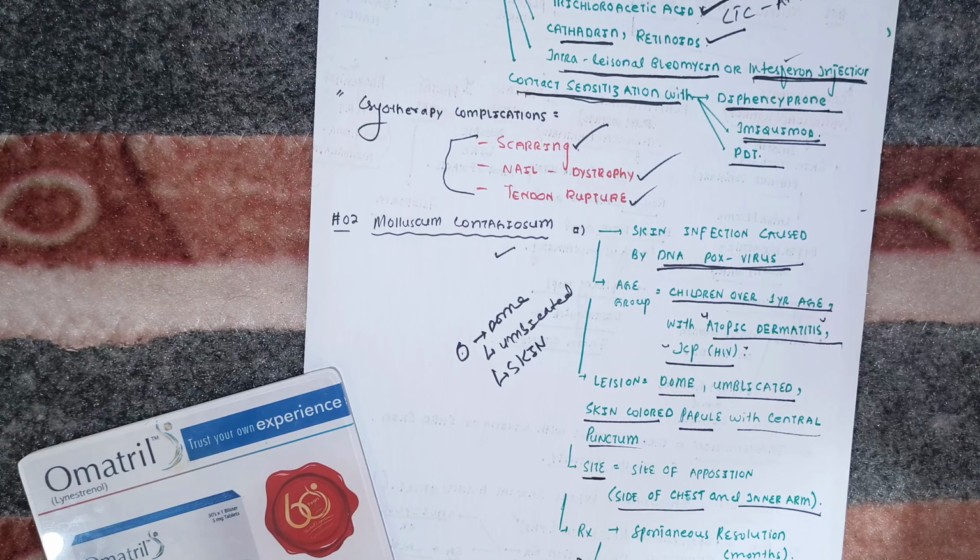ठीक है, atopic dermatitis is one of the types of eczema. ठीक है, और मुमकिन है कि बच्चे को atopic dermatitis हो, या atopic dermatitis ना सही वो immunocompromised हो किसी वजह से, जैसे HIV की वजह से. तो बेटा उसमें इस virus के develop होने का chance ज्यादा होता है, and you can develop molluscum contagiosum.